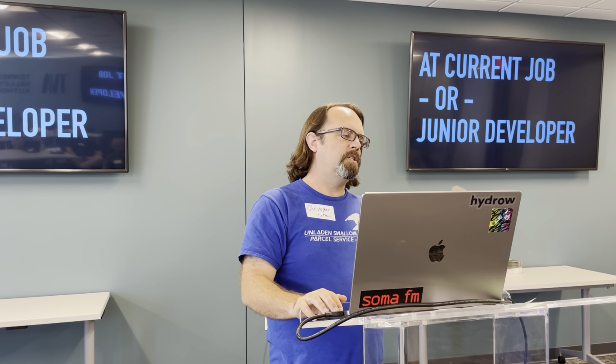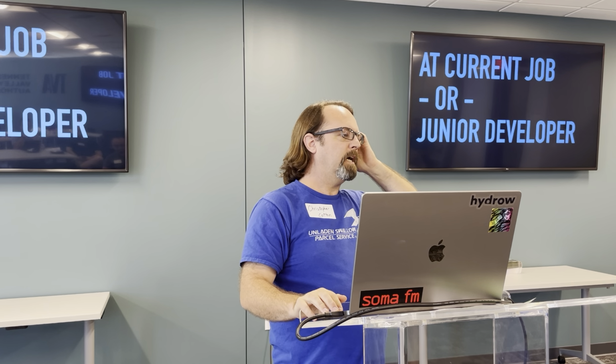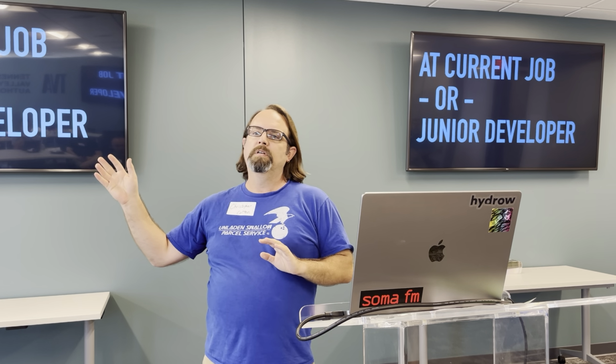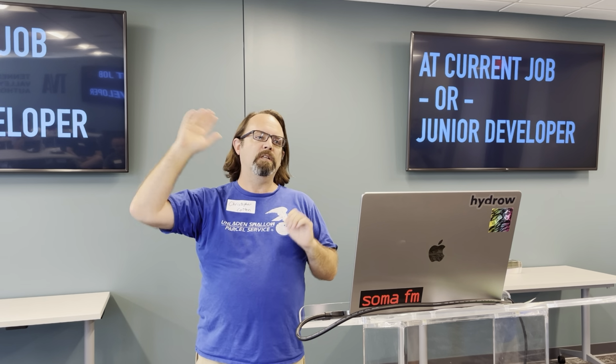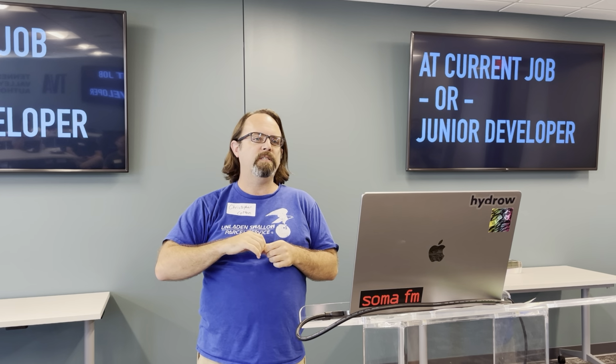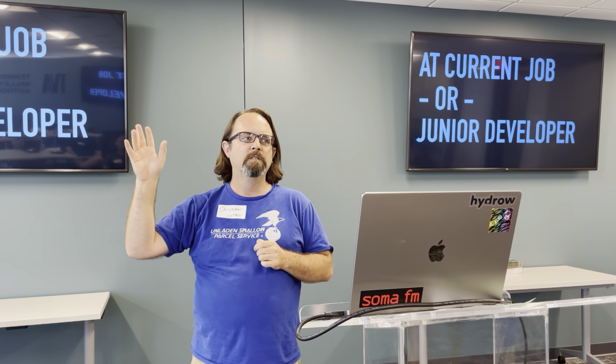So we get to first job. All right, so for your first job, it could either be something like at your current company that you're working at, or a junior developer. Like, how many people have companies large enough where they actually have an iOS team? Does anybody have an iOS team in their group?